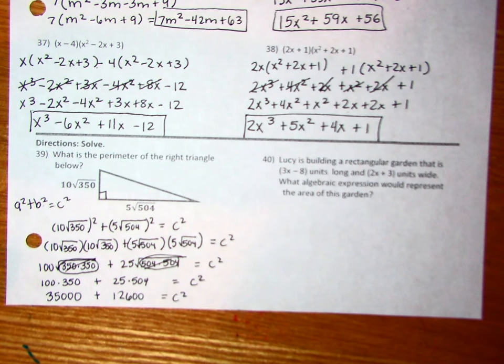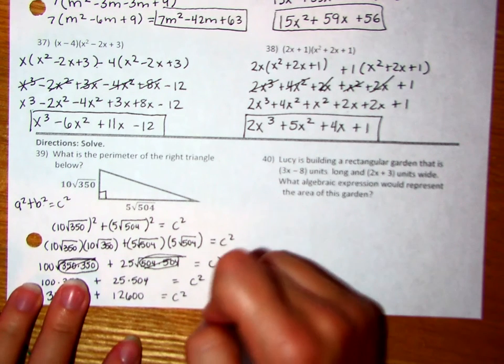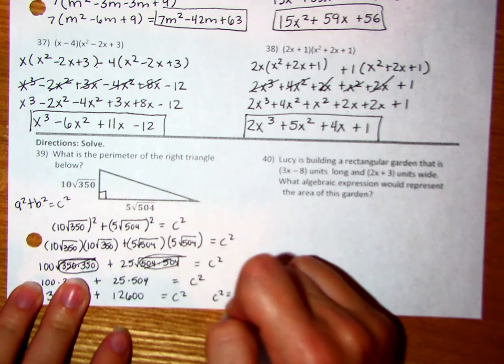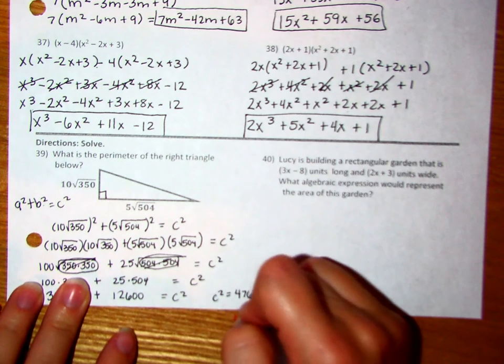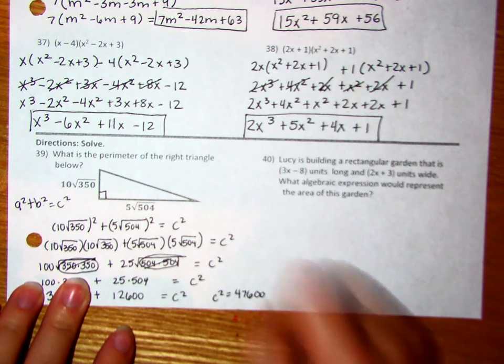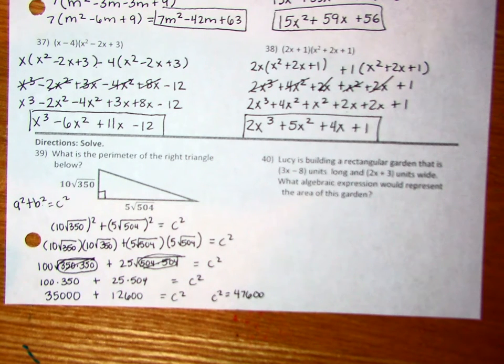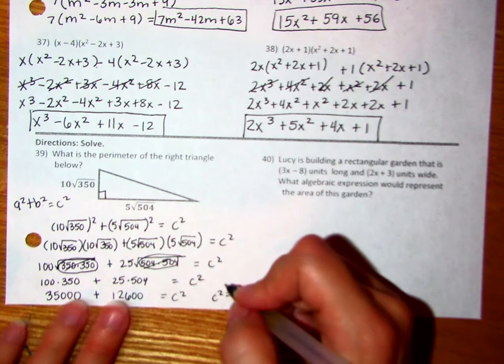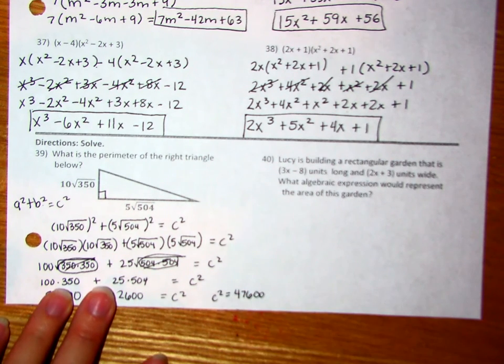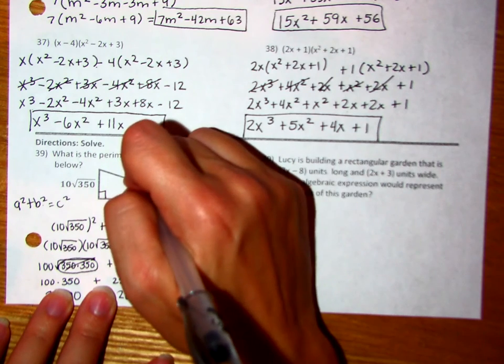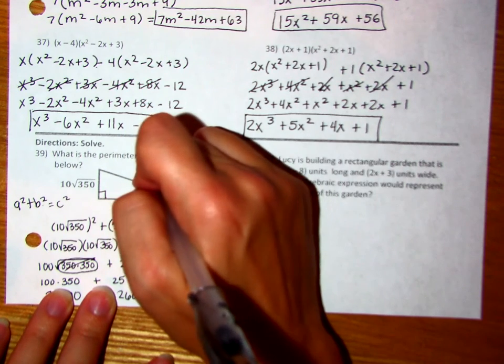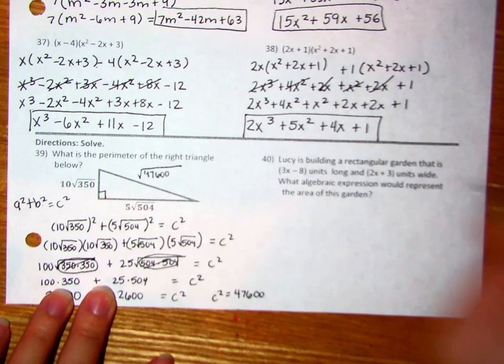So when we add those two together, we get that c squared is equal to 47,600, sorry about that. And in order to find out what c is, we need to take the square root of both sides. So when we take the square root of this, we've got 47,600 here, which we can simplify.